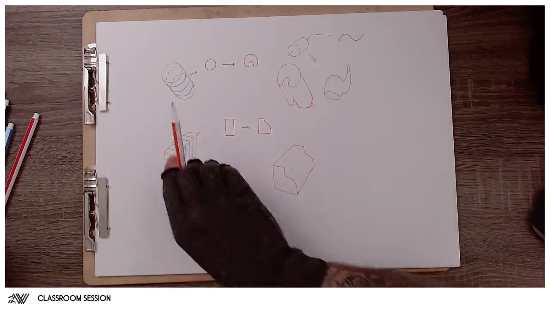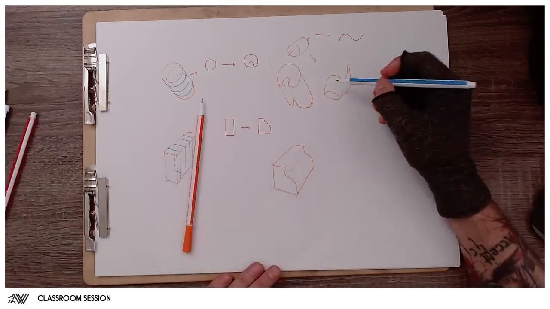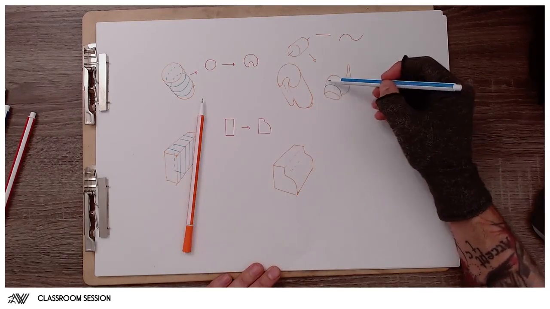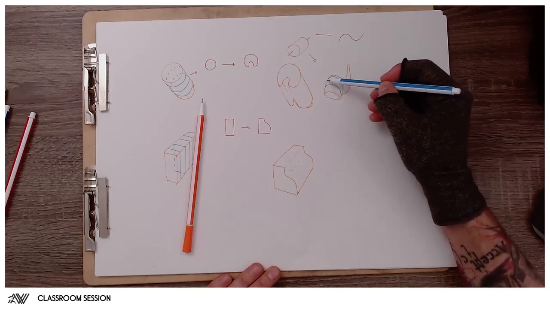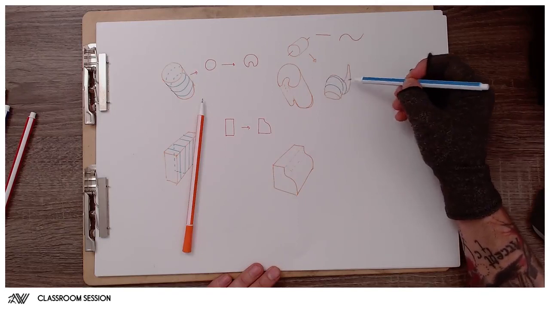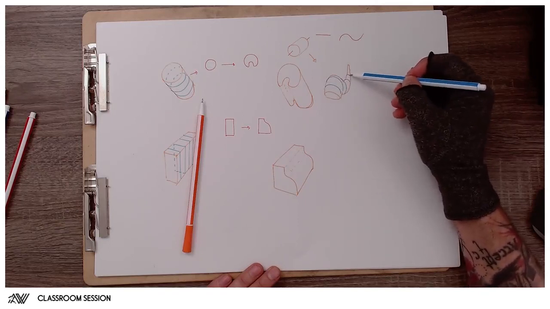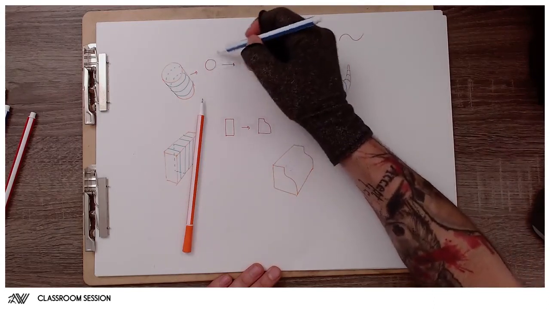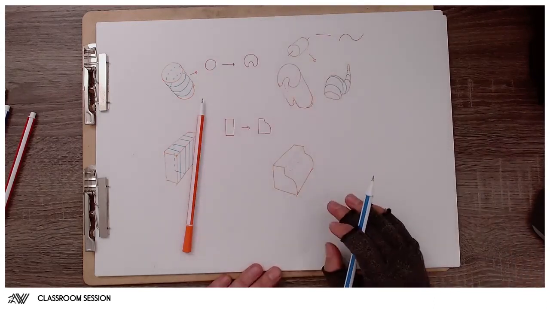And so that's essentially what we're seeing. And if we look at the cross-section or the contour of this cylinder, which is the manipulated cylinder, we still have this sort of cross-section. It's just a perfect circle.